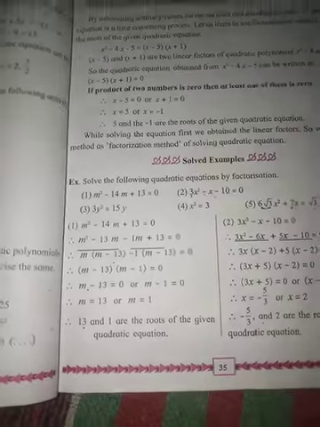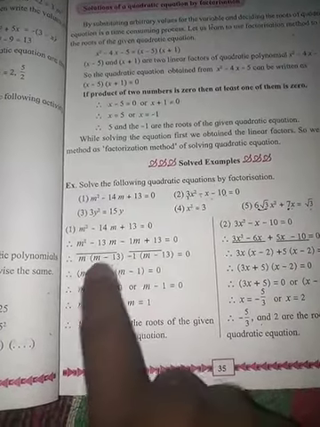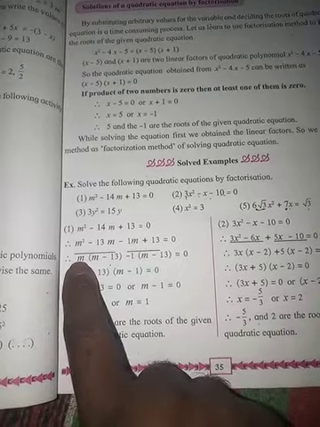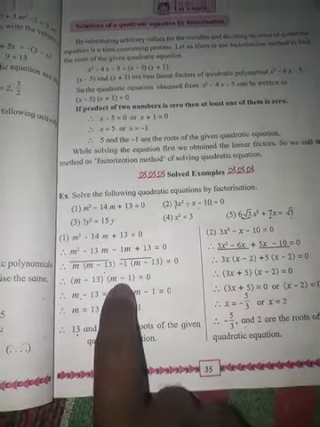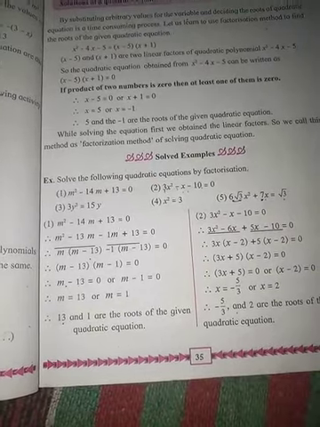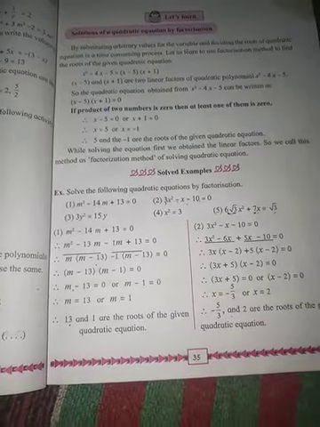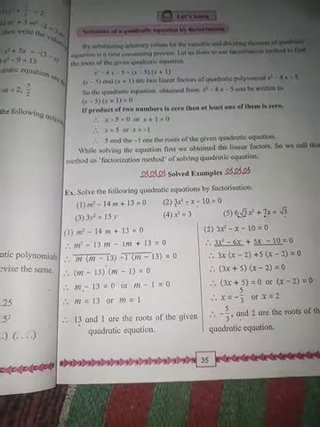The product will be 0. We have taken common m minus 13 once here, and the remaining m minus 1 in the next bracket. So m minus 13 is equal to 0 or m minus 1 is equal to 0.